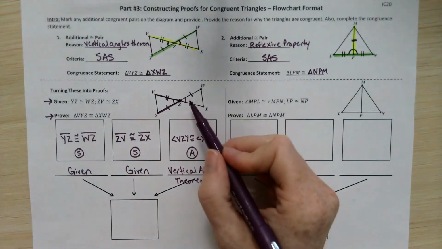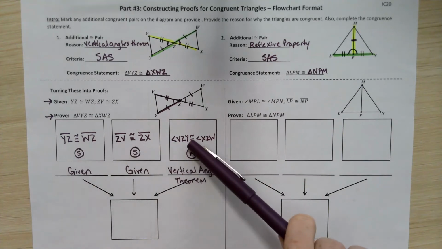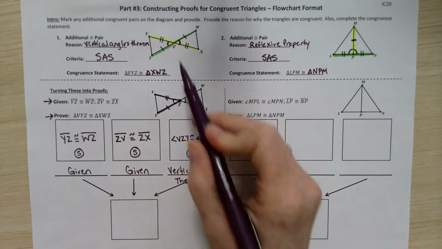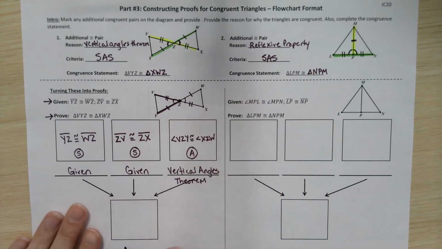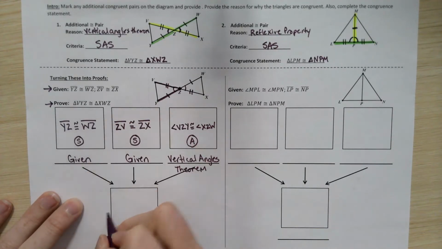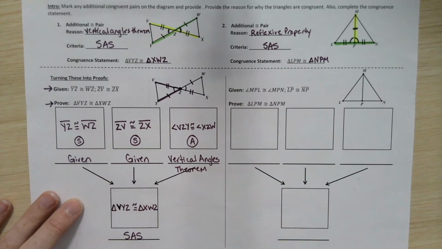We're looking at that diagram, which is why it's so important to put every statement's information on that picture. In the picture, just like in the opener, we can tell that side angle side is going to be the reason for why these triangles, triangle VYZ and triangle XWZ, are congruent to each other.